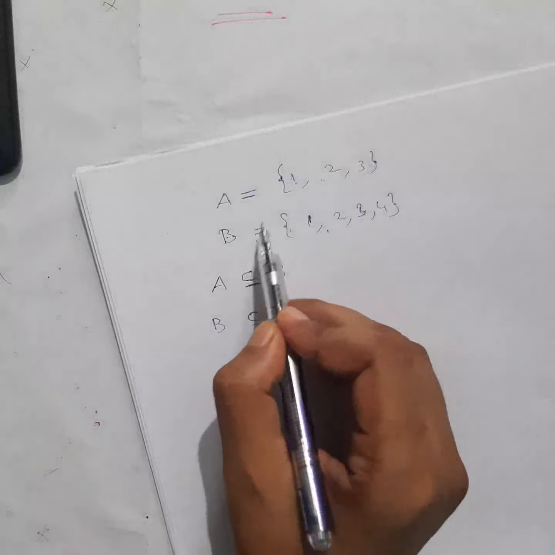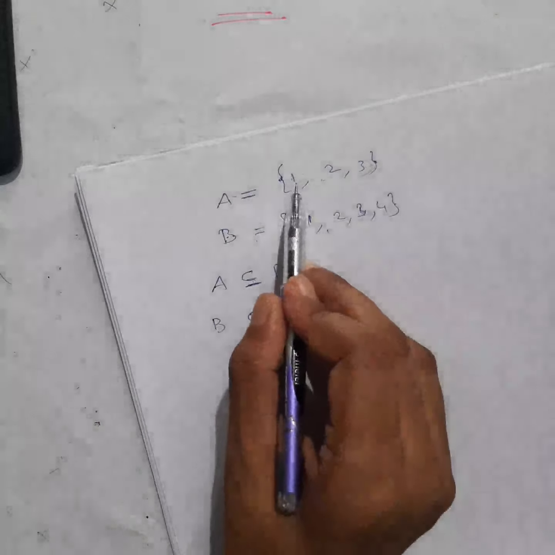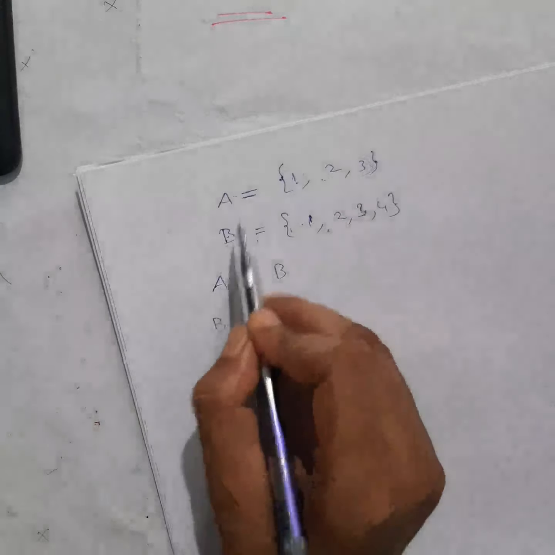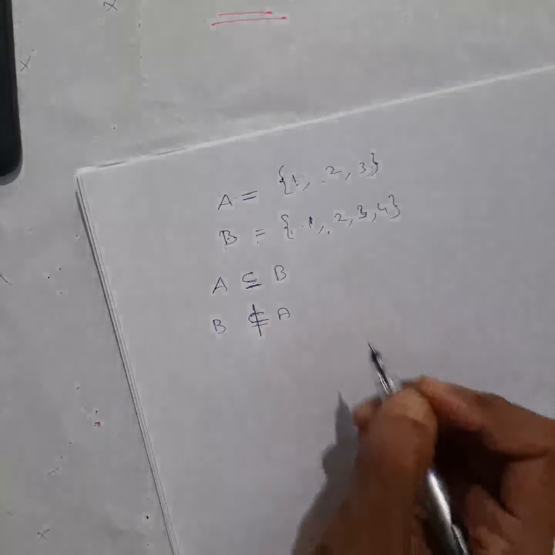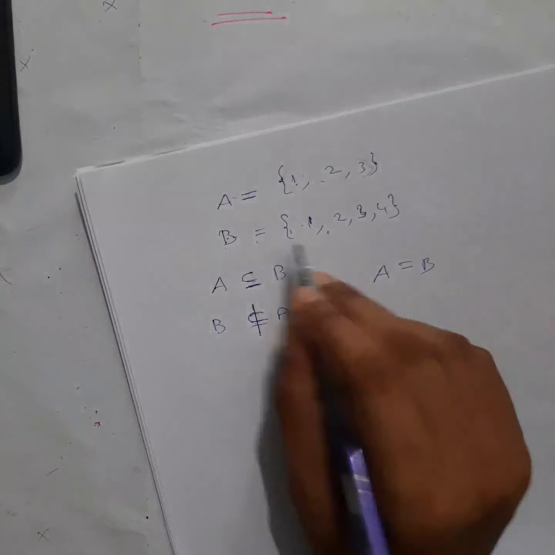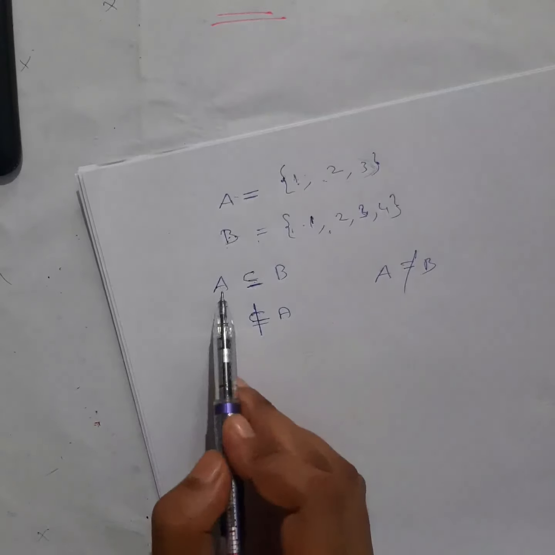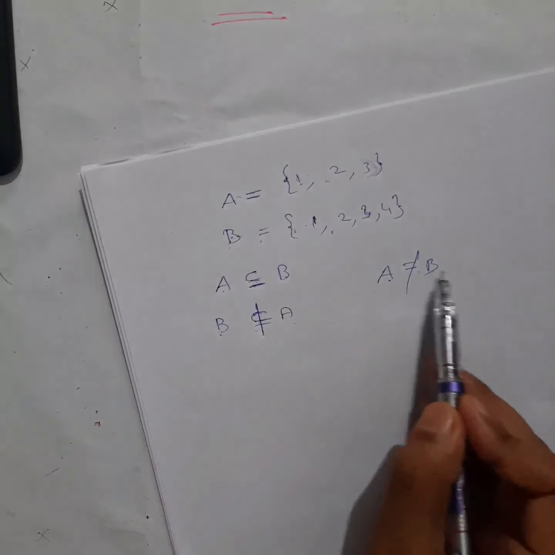Now what about B? Is B a subset of A or not? Every element must be contained here: 1, 2, 3, 4. 1, 2, 3, 4 is not there. So B is not a subset of A. This is the symbol we use, right? Now in this case, you check whether A is equal to B or not. Obviously not equal. So when you have A a subset of B but B not a subset of A, you will never get A equal to B.